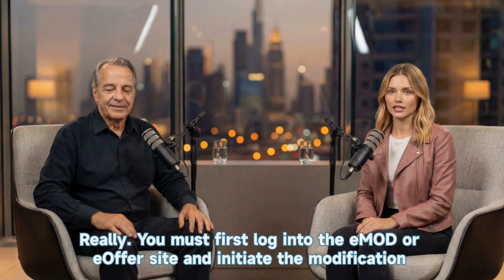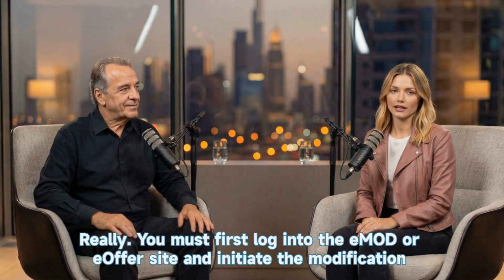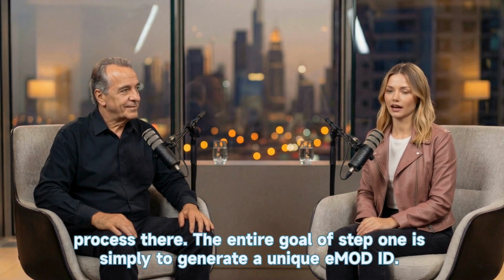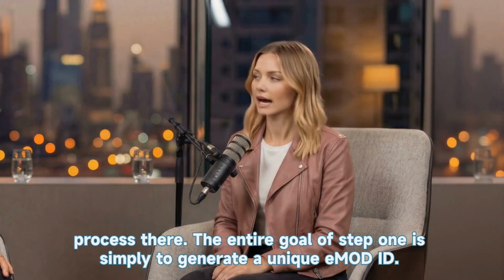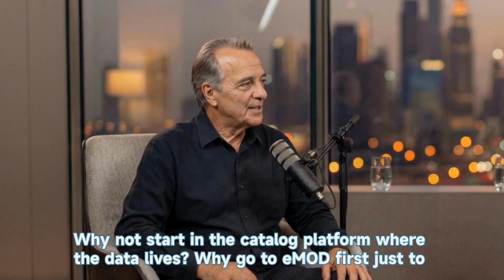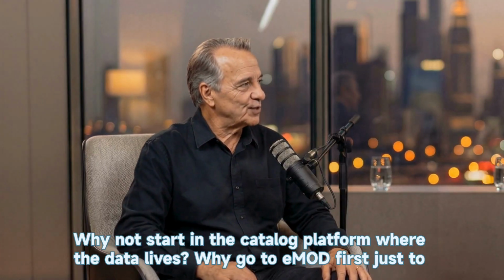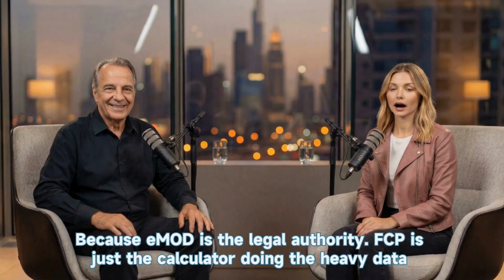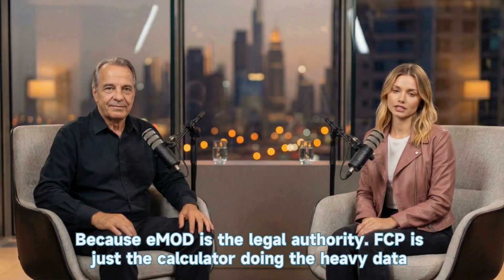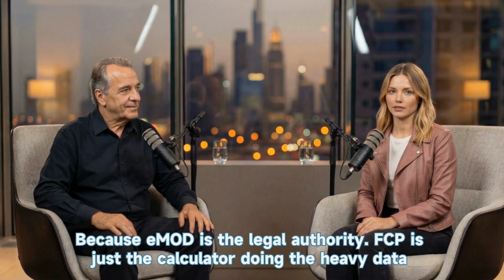You must first log into the eMod or eOffer site and initiate the modification process there. The entire goal of step 1 is simply to generate a unique eMod ID. Why not start in the catalog platform where the data lives? Why go to eMod first just to get a number? Because eMod is the legal authority. FCP is just the calculator doing the heavy data crunching.